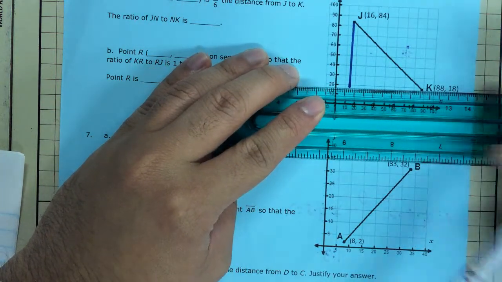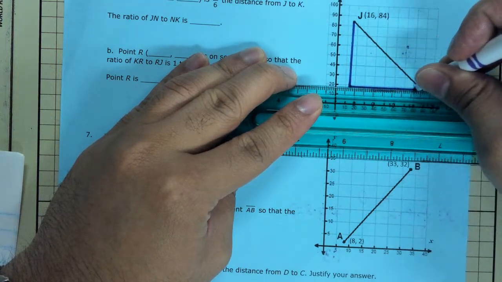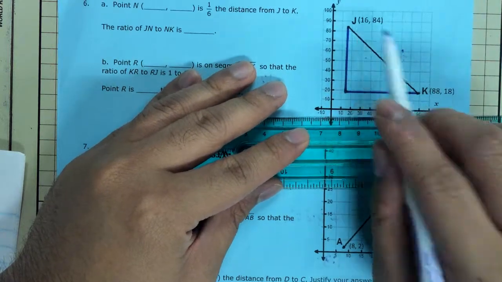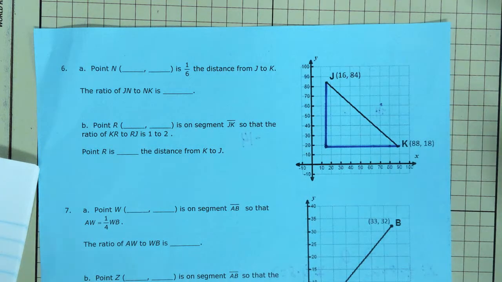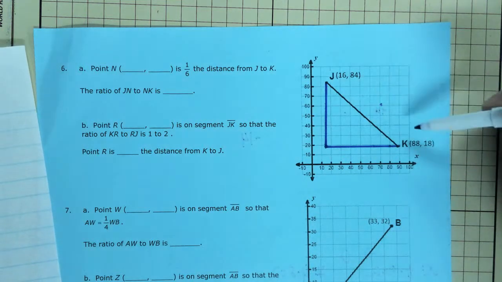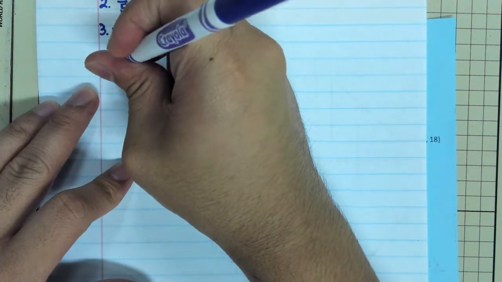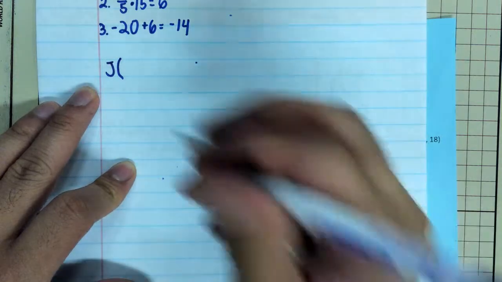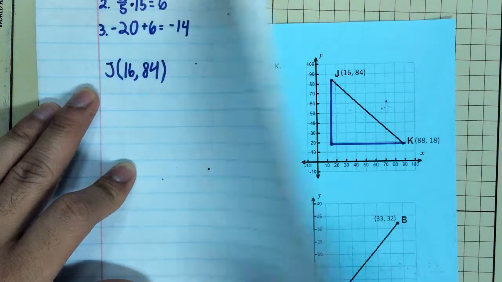But now, as I'm drawing my right triangle, you can start seeing that we can't count on that graph. The points aren't even nicely on the grid, and those are very large numbers. It's hard to count on this graph. So here's what we will do. Let me go ahead and take these points and write them on my separate sheet of paper. It said J was at 16, 84, and K was at 88, 18.